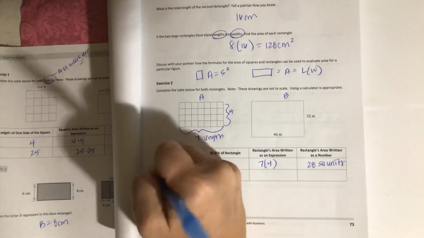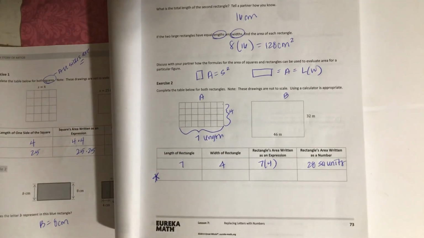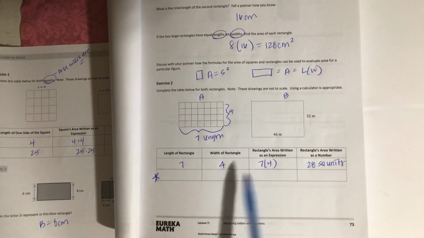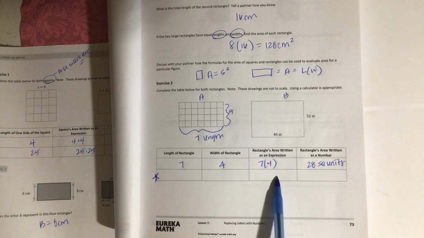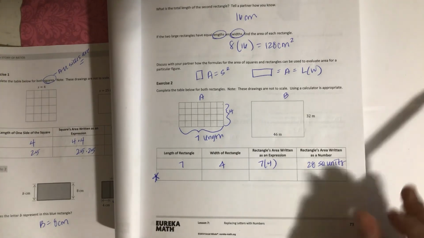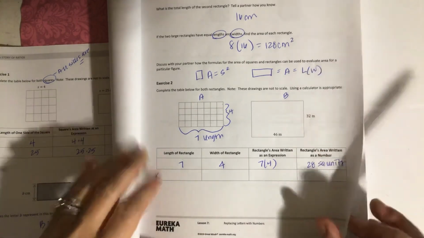Okay, B, I want you to find that all by your lonesome. Using B, find the length, the width, the area as an expression, and written as a number. And we will start on example 3 in class.